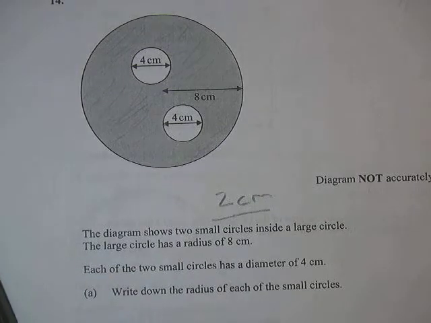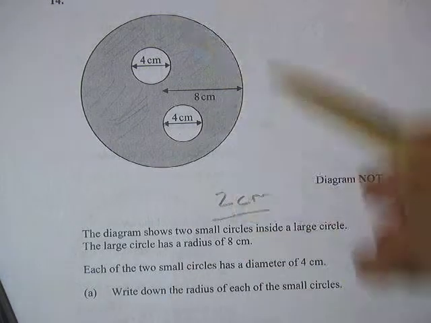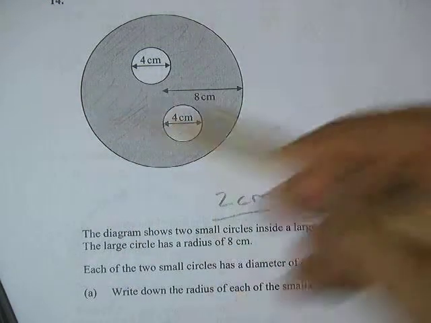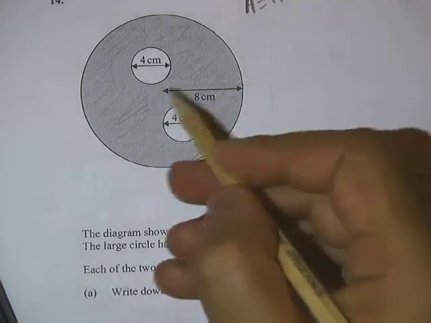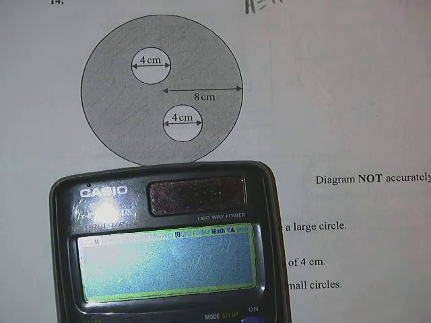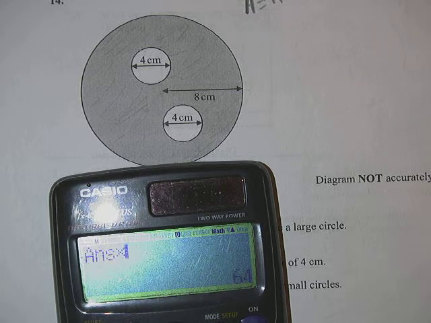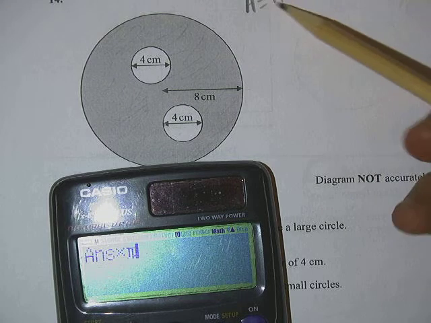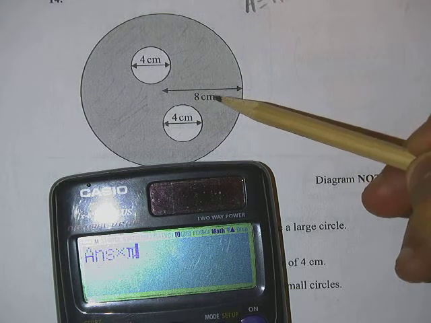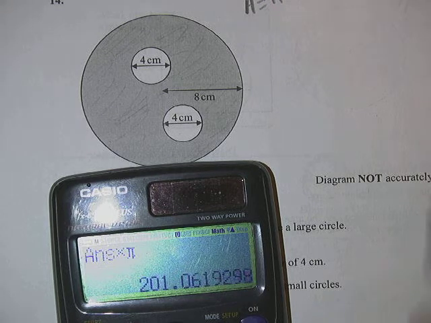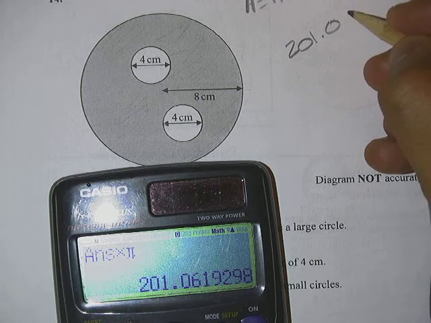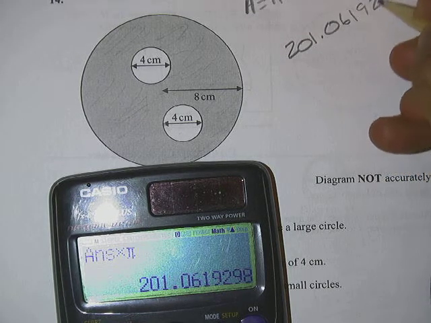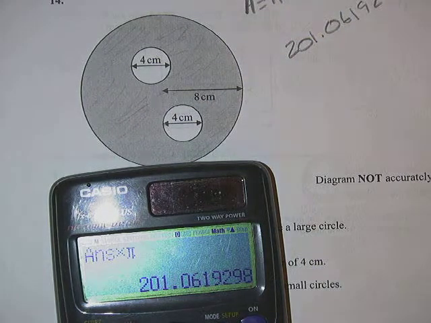It's quite straightforward, similar to the questions we did earlier. First, we work out the full area of the larger circle with radius 8. The area of a circle is pi r squared, so we square the radius of the big circle: 8 squared is 64. I'm going to times 64 by pi, and press the SD button if required. The full area of that larger circle with radius 8 is 201.0619298.